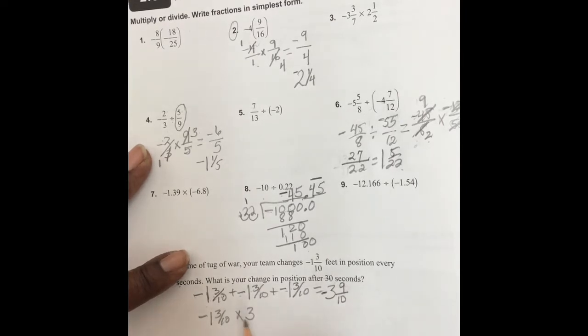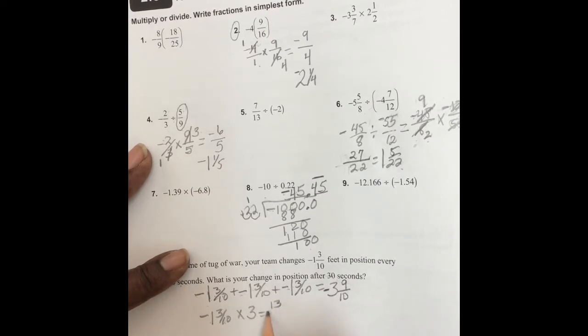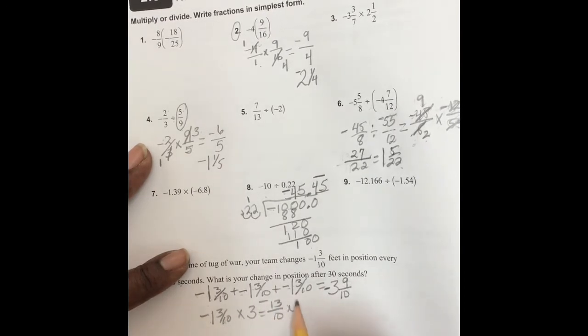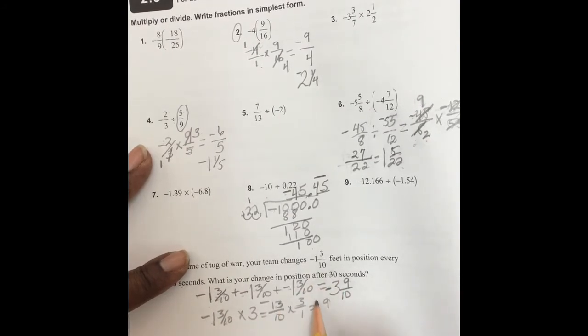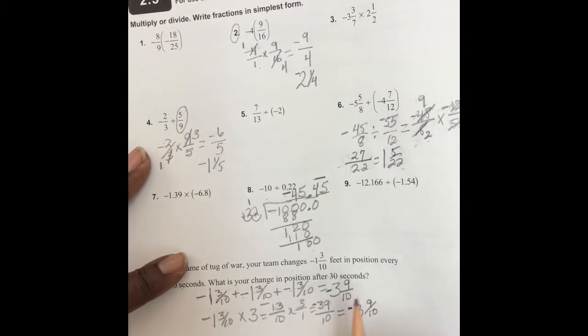If we do it this way, we'll convert this to improper. 10 plus 3 is 13/10, which is negative, times 3 over 1. And then therefore, 13 times 3 is 39. And we have 10. How many 10s are in 39? 3, with 9 remaining. Okay?